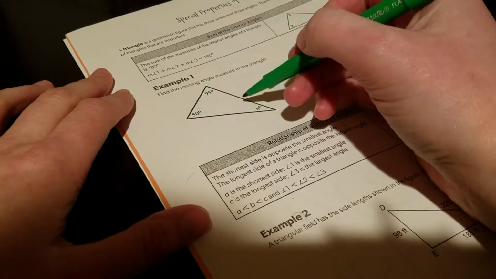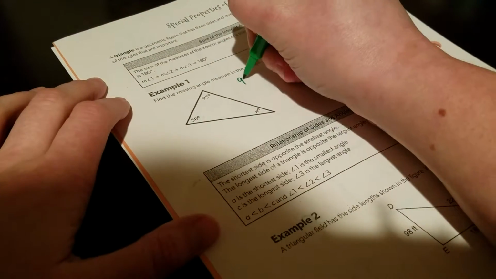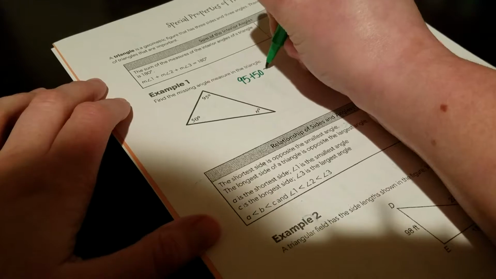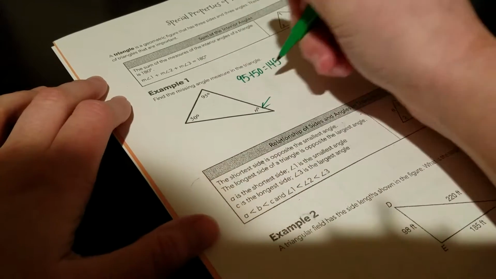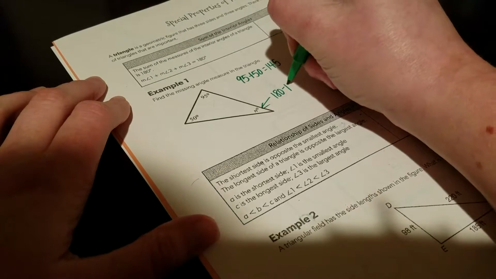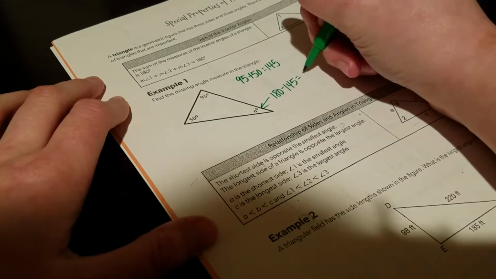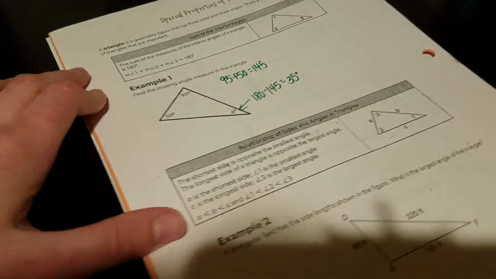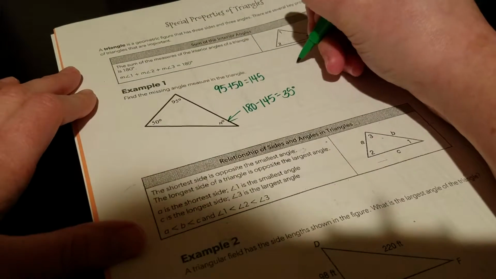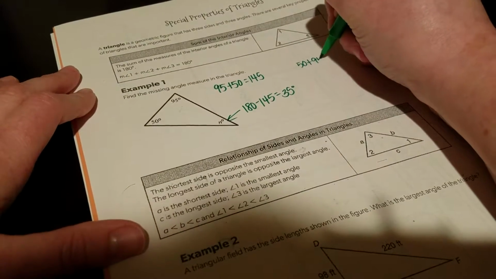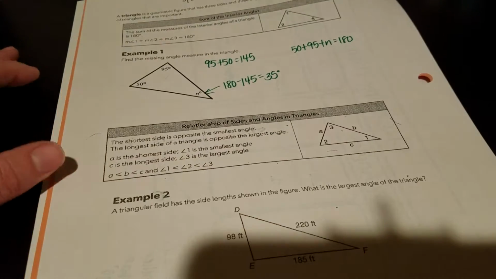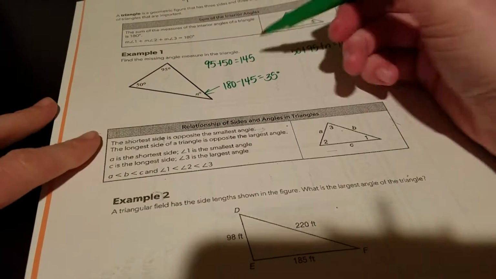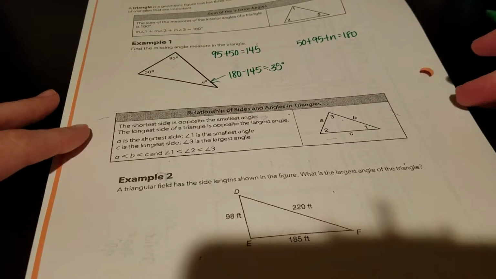To find the missing measure here, we can do 95 plus 50, the two that are given to us so far, that's 145. To get this missing one, we're going to do 180 minus 145. That's going to give us 35 degrees. If we wanted to write an equation, we could do 50 plus 95 plus n equals 180. That's a more truly mathematical approach, but these two steps will get us the same thing.